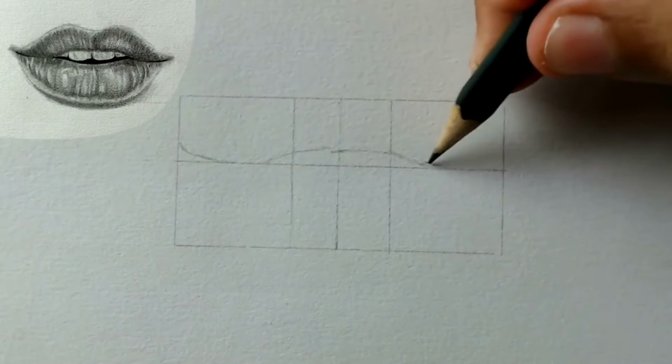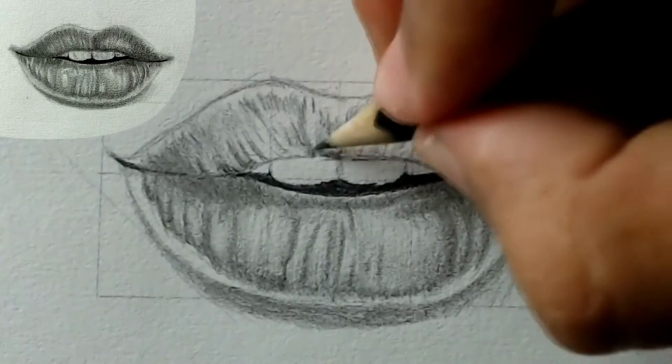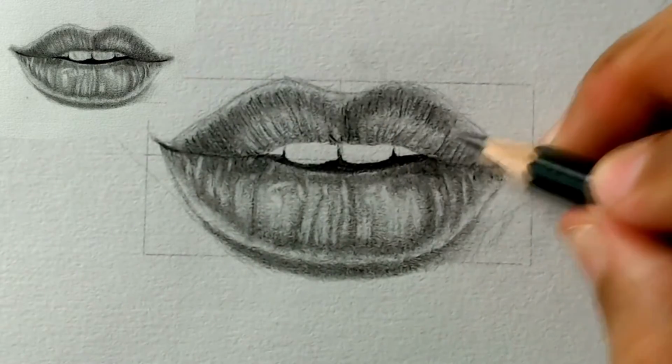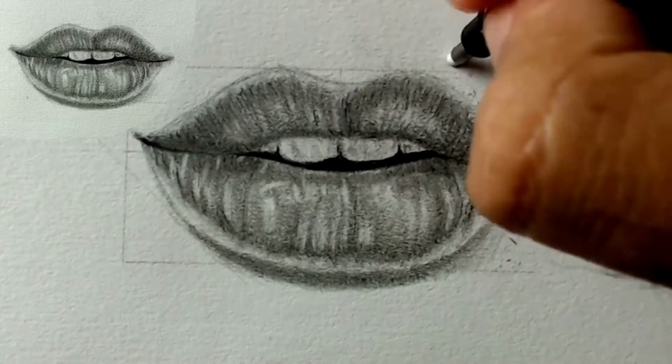Do you struggle with drawing mouths? Drawing the shape of lips and teeth? In this video, I'll show you how, even as a beginner, you can create beautiful mouth drawings. Join me for our step-by-step tutorial.